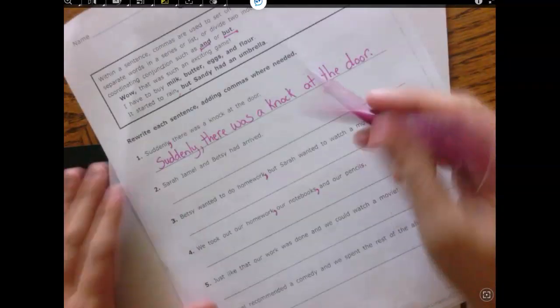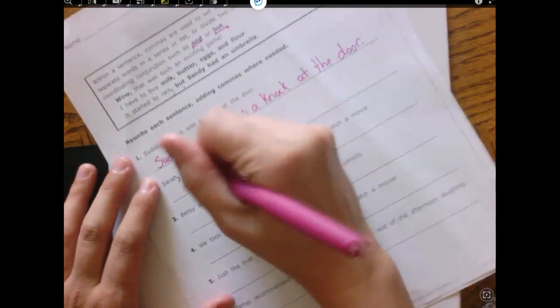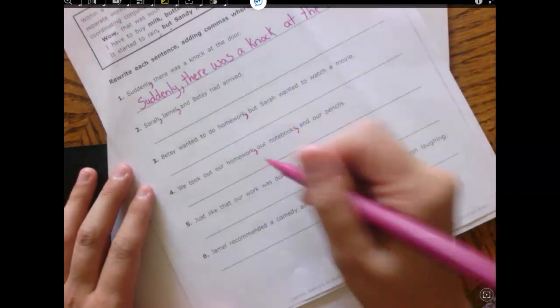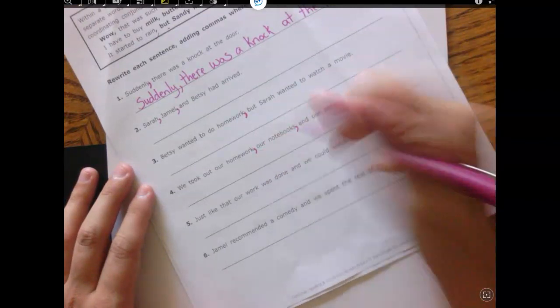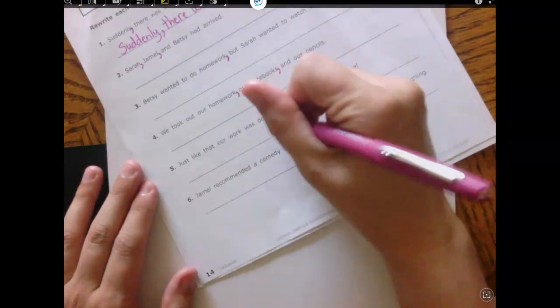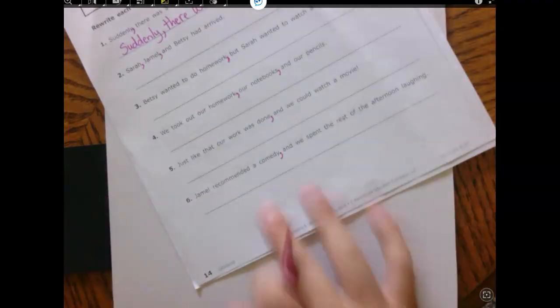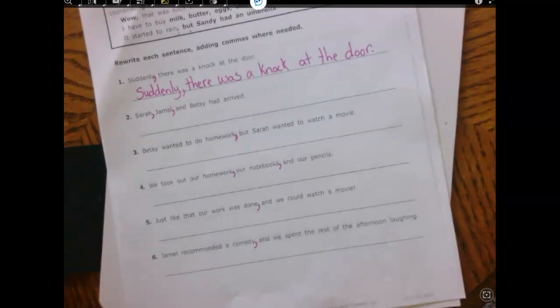Alright, so once again, you should have rewritten all of these, but you are adding a comma here, and a comma there, commas there, a comma right there and there, a comma right here, and a comma right there. If you did not put your commas in the correct places, please go back and fix your mistakes.